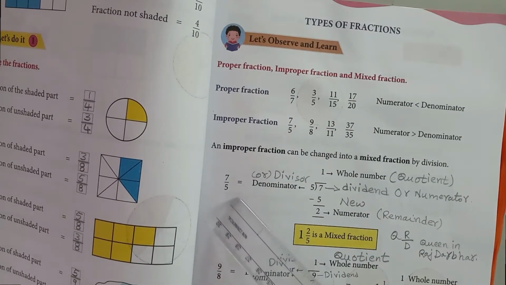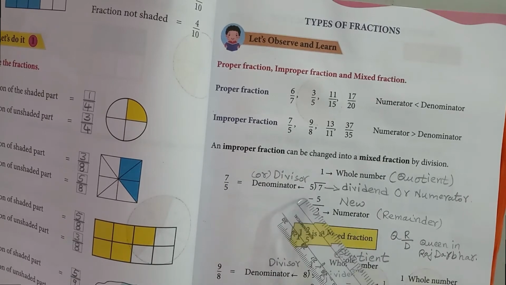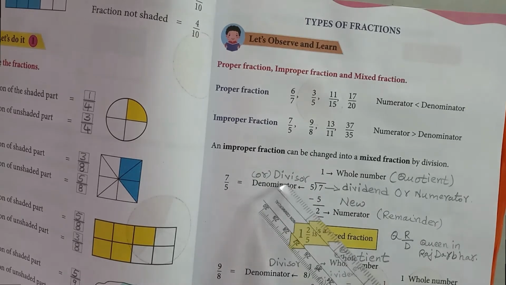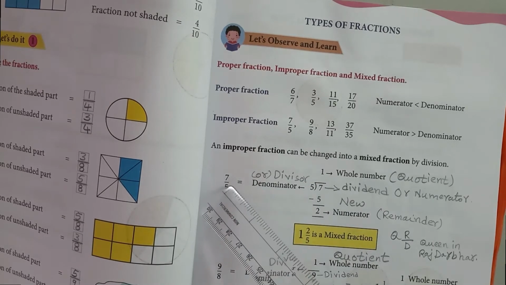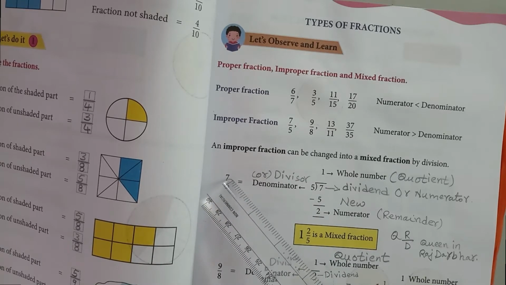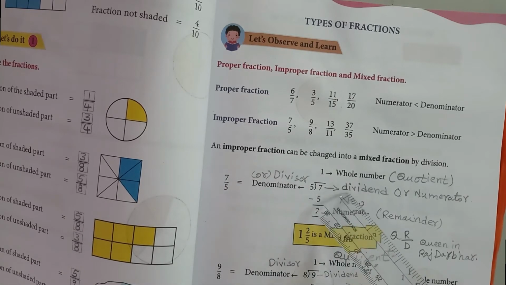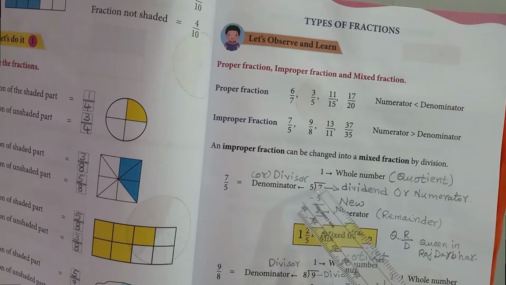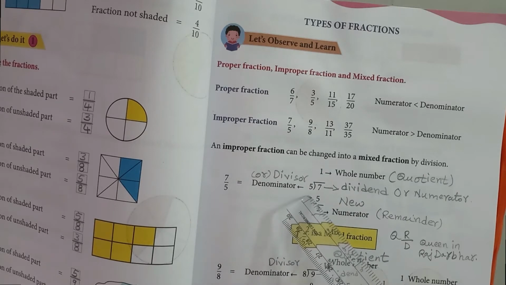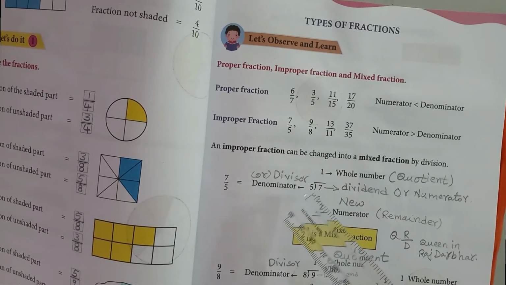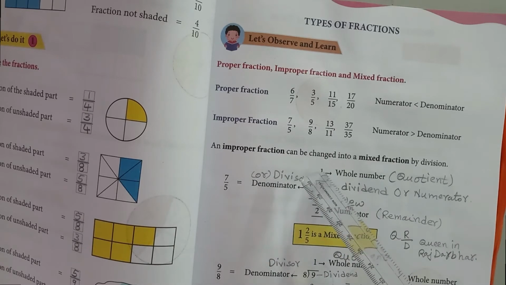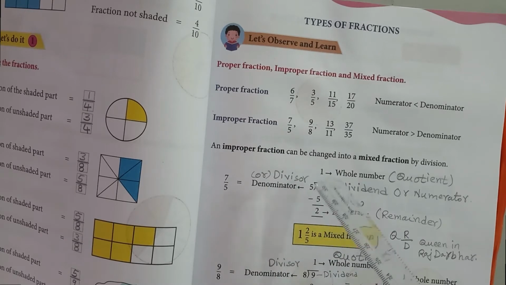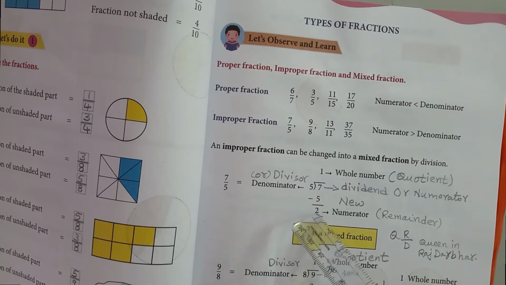See here, 7 by 5. Here 5 is the denominator, or in division we call it the divisor, and this 7 is the numerator, or in division we call it the dividend. Now, how many times does 5 go into 7? We see 5 ones are 5. Write 1 in the quotient part and subtract 5 from 7. So 7 minus 5 is 2.